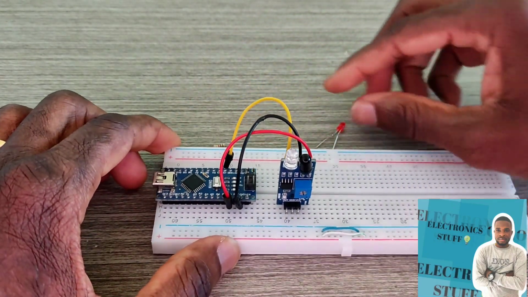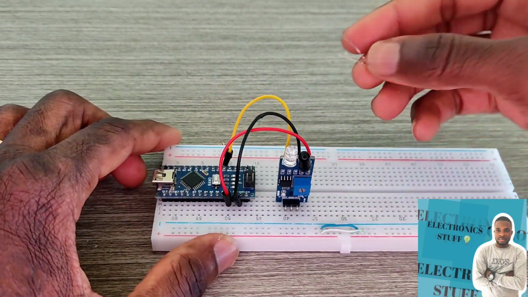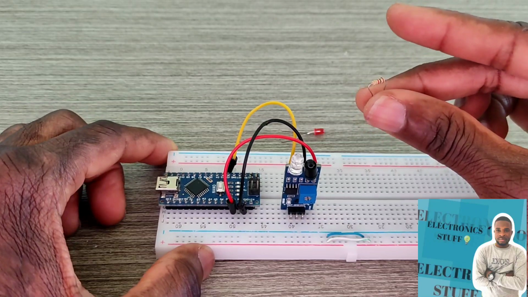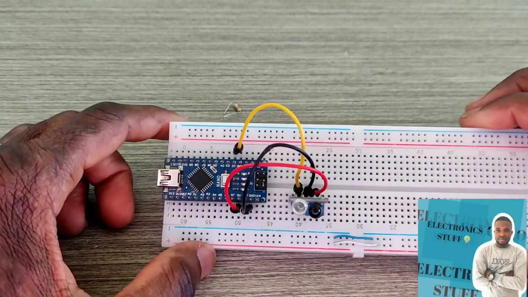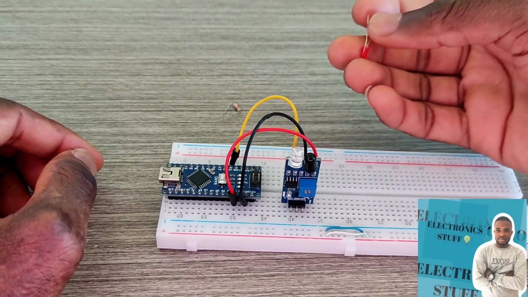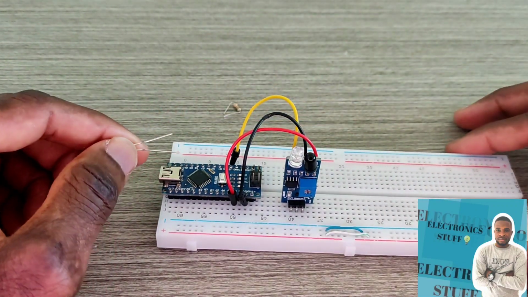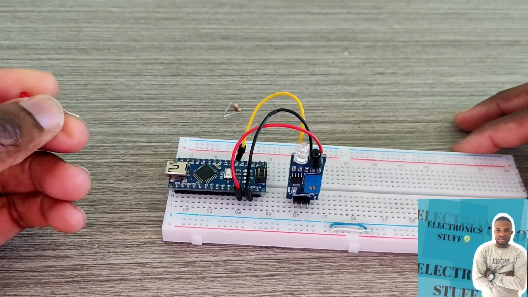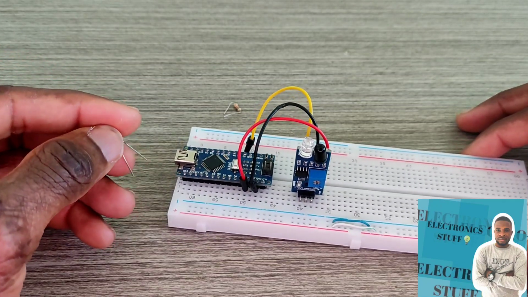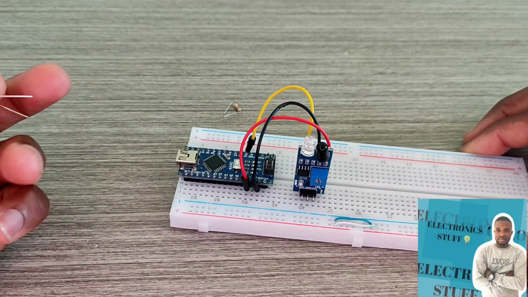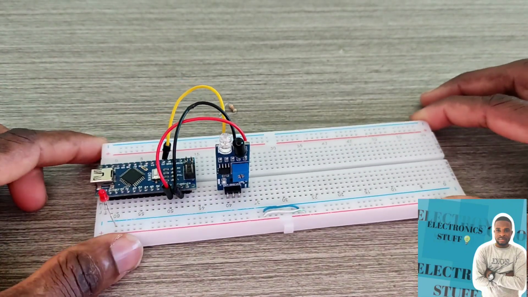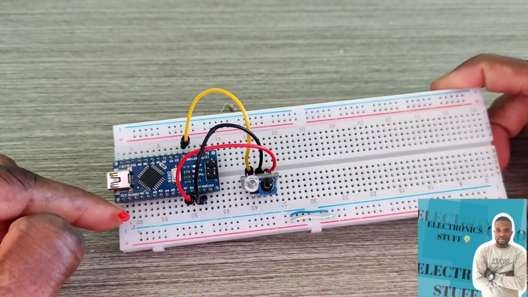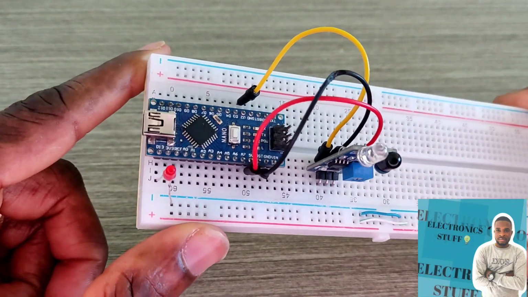Now the LED is our device. Here I have a 200 ohm resistor, but I'm not going to use that. If you want, you can pick one so that you can protect your device, in this case the LED. So I'm going to connect it: the cathode pin is attached to ground, and the anode to pin 13.